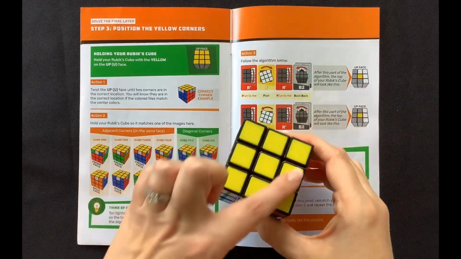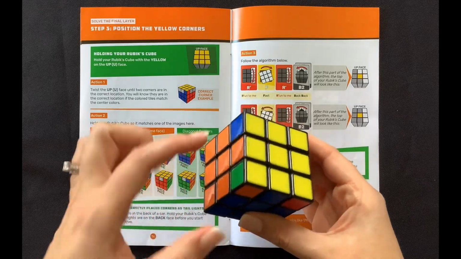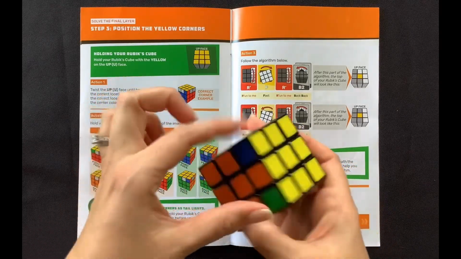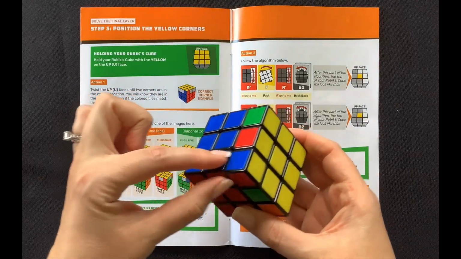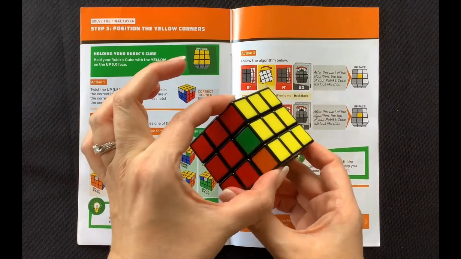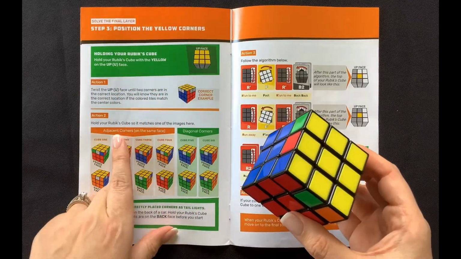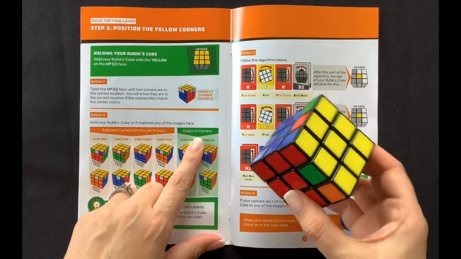We talked about how to solve the yellow bottom side, but we had adjacent corners. So our corners that were correct looked something like this, where the corners lined up here, and we had two of them that were next to each other on the same face. I talked about how to hold those adjacent corners in the back. Well, now we're going to talk about what if you have diagonal corners.